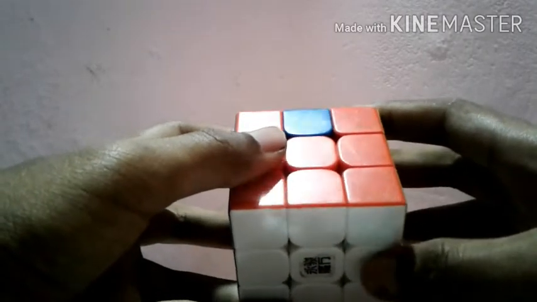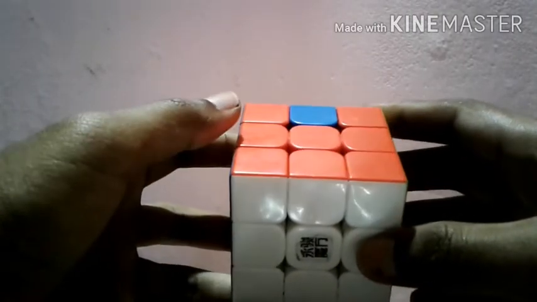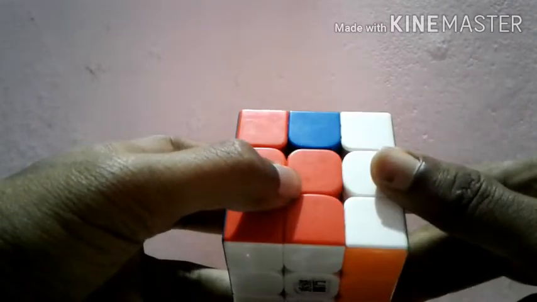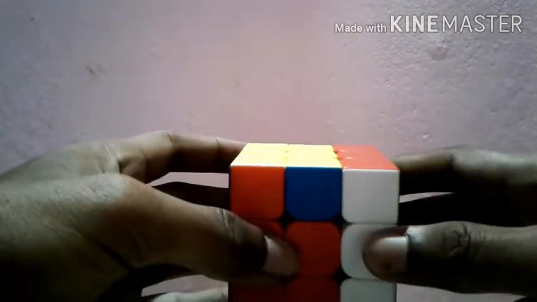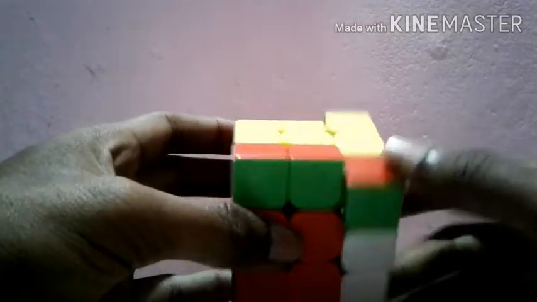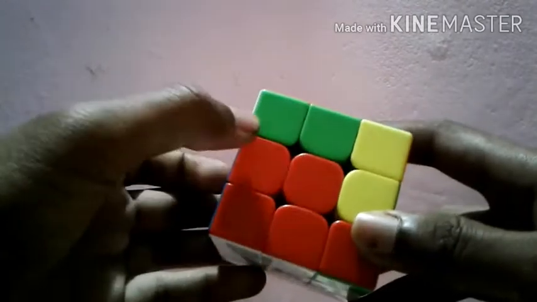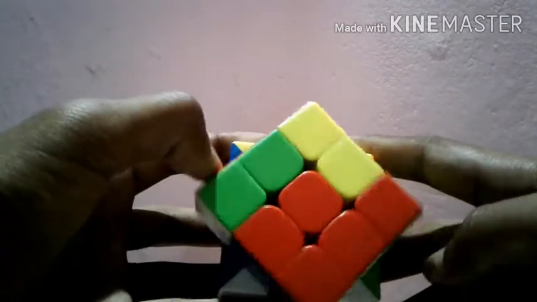So what that algorithm is, you take this pair out, R, you take this pair out, U R prime, then you reset this pair and you put this pair over here with an F prime.